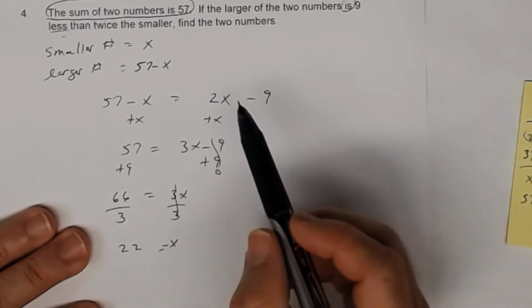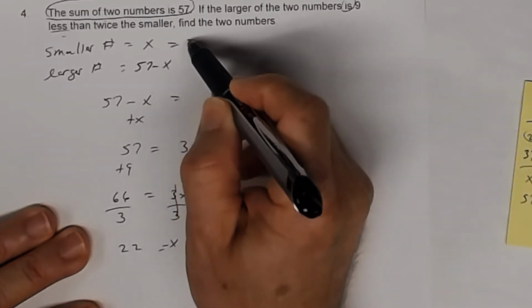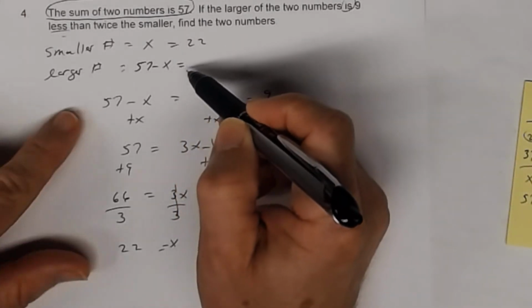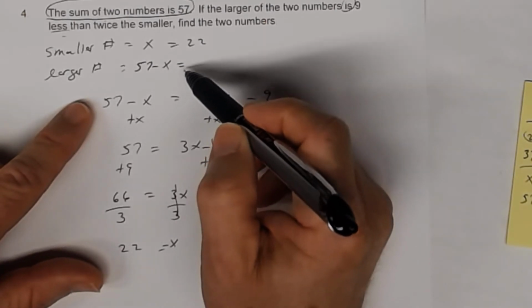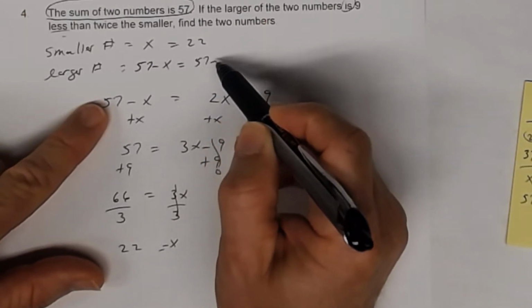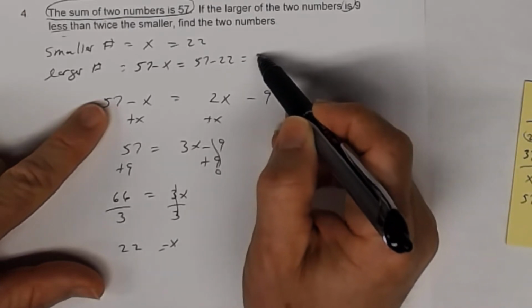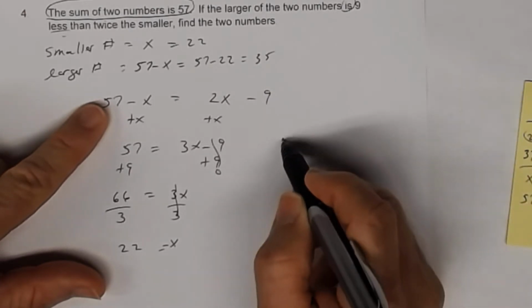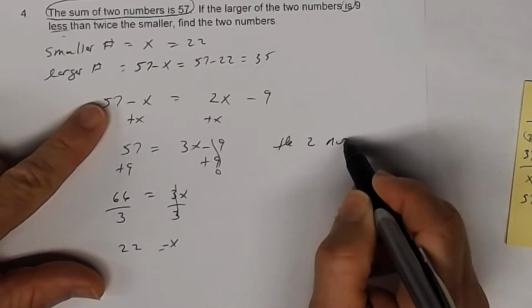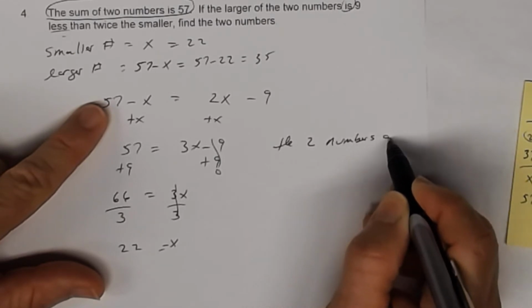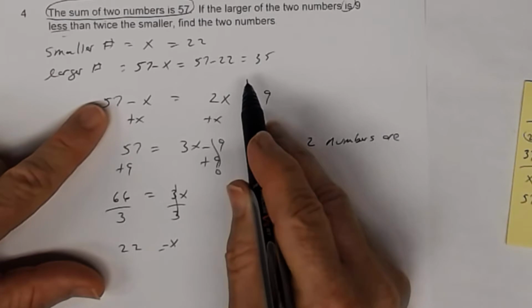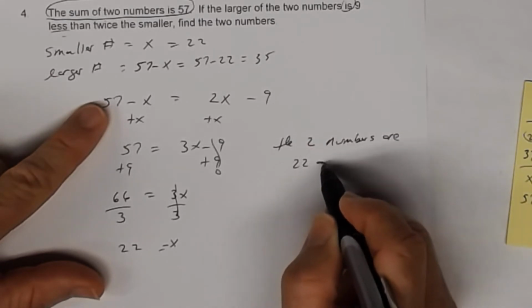You're trying to find two numbers now. So if x is 22, that's your smaller number. So my larger number then will be 57 minus 22, right? Which is going to be 35. So the two numbers are 22 and 35.